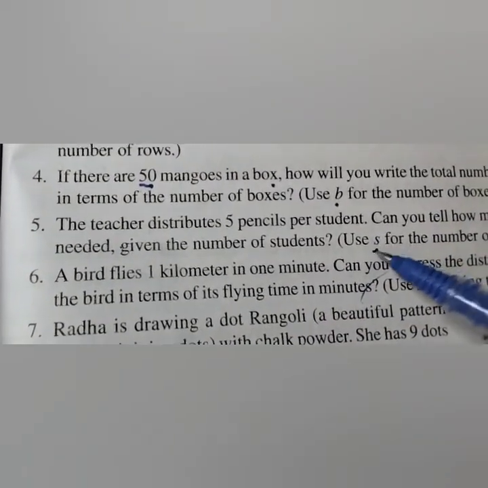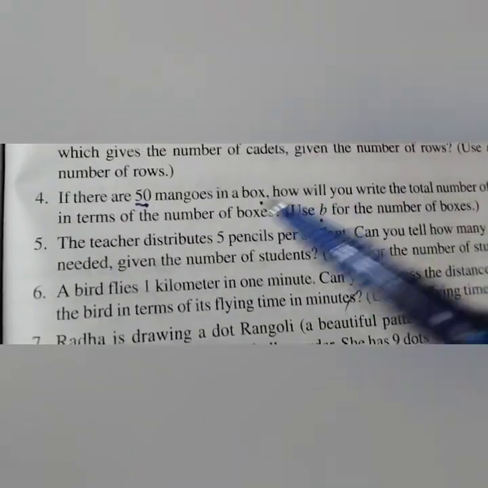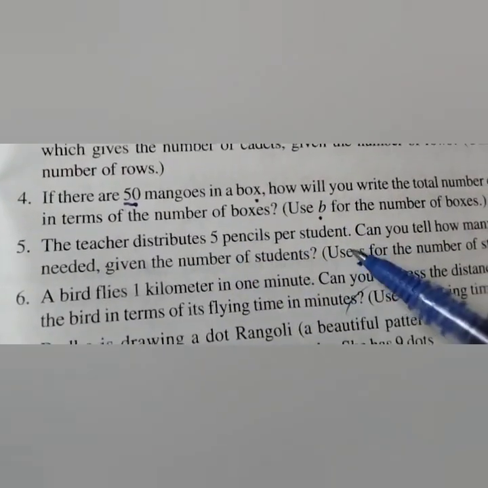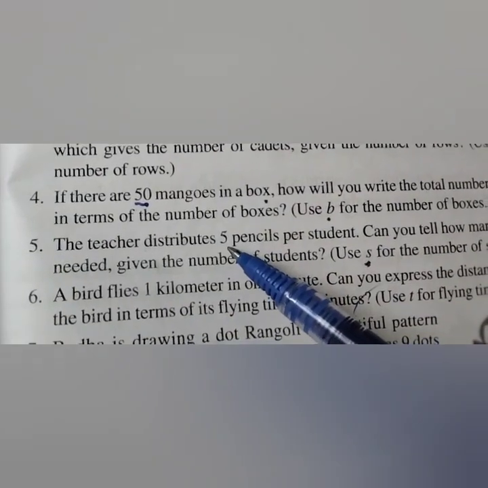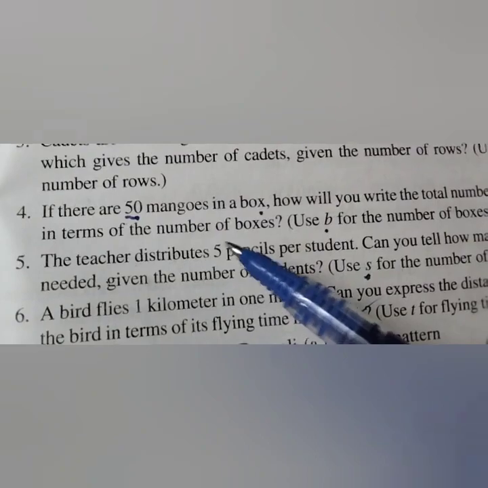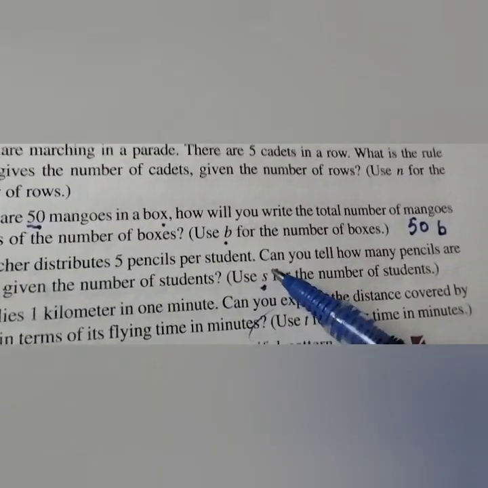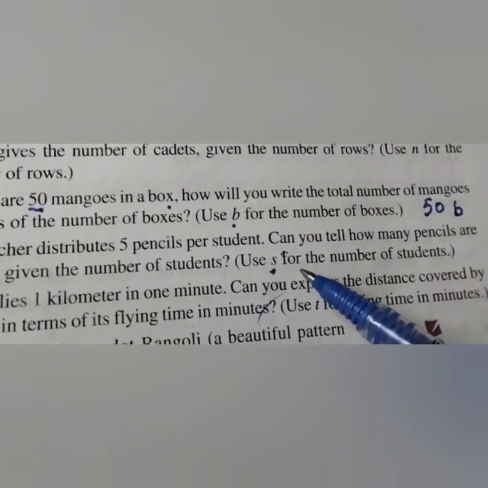Here, the number of students is s. If there are 3 students, the teacher will distribute 5 into 3 pencils. If there are 4 students, 5 into 4 pencils. If there are 10 students, 5 into 10 pencils. Here, the rule will be 5s.